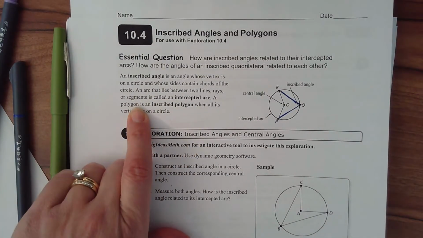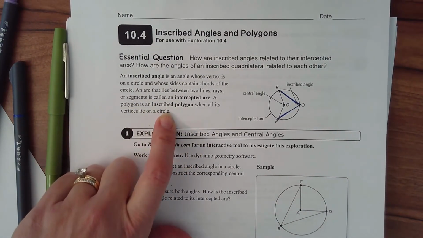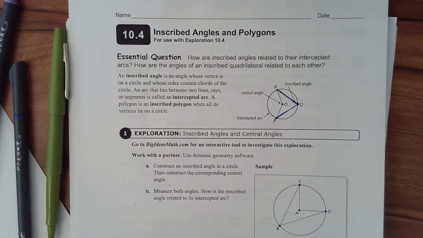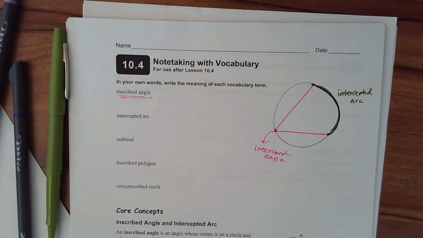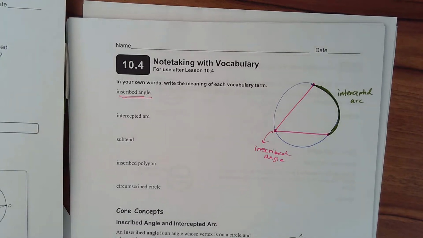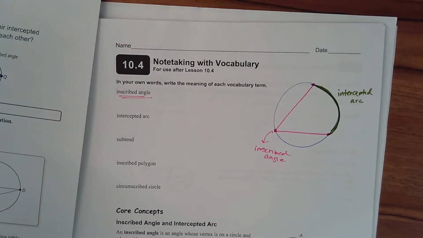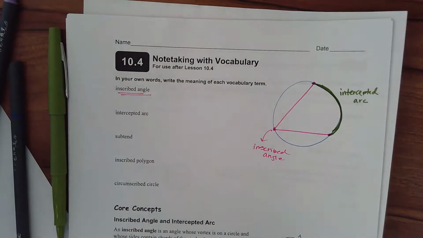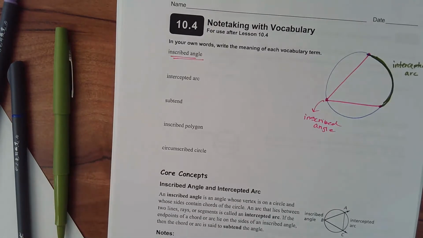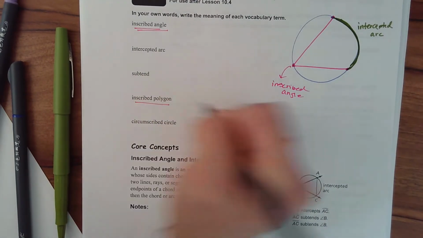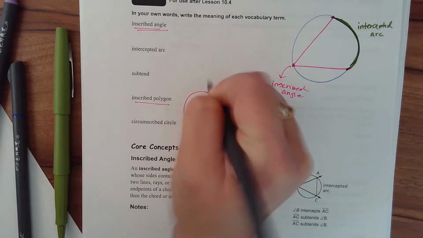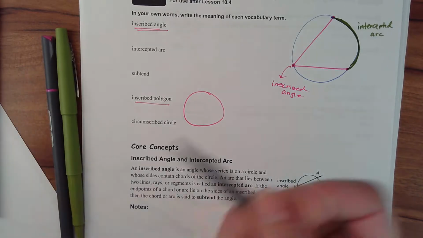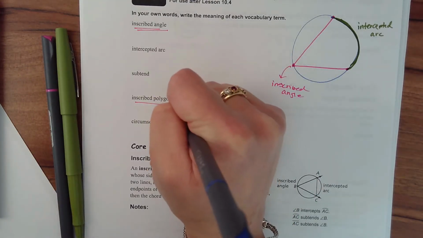The rest, it says a polygon is an inscribed polygon when all vertices lie on a circle. So what that means is if I have a polygon, so think like a rectangle, a pentagon, an octagon, whatever the case may be, inscribed, which means inside of a circle, I'm just going to draw a small example here.